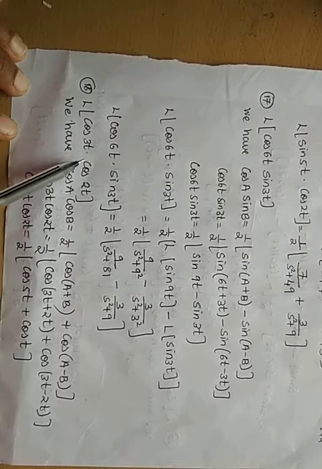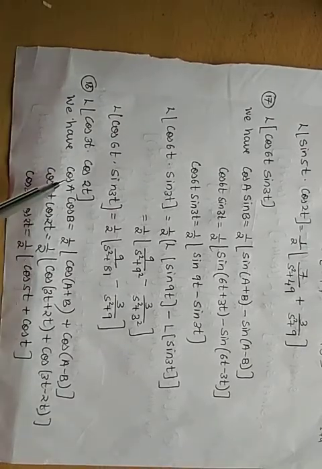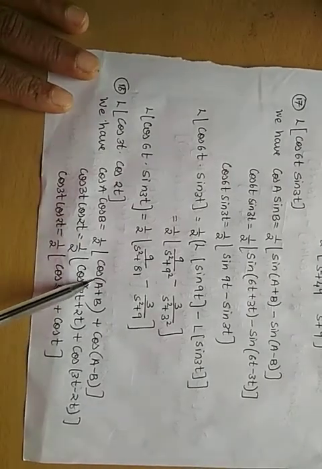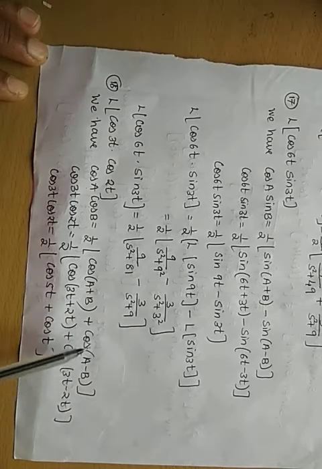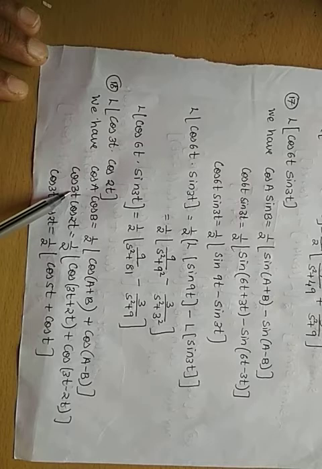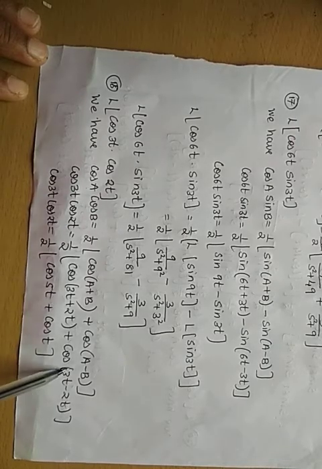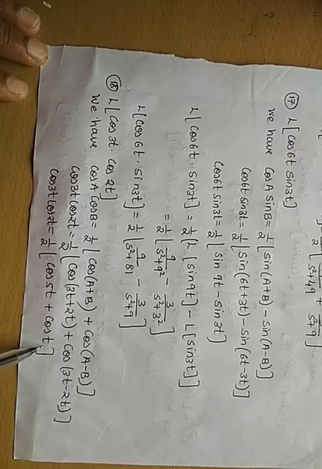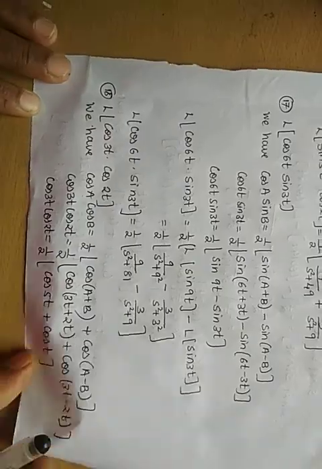It is a product of two cos functions. So again I am going to use the transformation formulae, that is cos A into cos B. It is given by 1 by 2 cos of A plus B plus cos of A minus B. In place of A substitute 3t, in place of B substitute 2t. When I substitute here and simplify, I will get 1 by 2 cos of 5t plus cos t. I have separated the two functions, so we are going to take L on both sides.